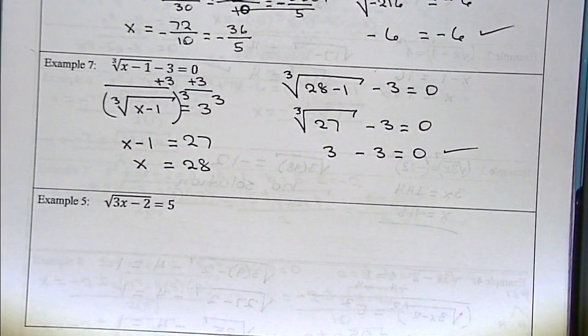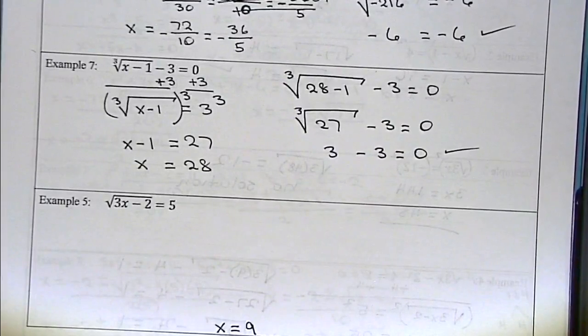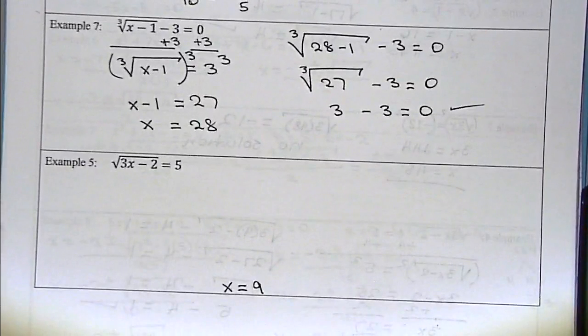Okay, are you okay with the cubes? The last one you should be able to do no problem. It's back to squares. So go ahead and finish that one. It looks very much like the ones we've already worked. And your answer, when you get finished with this one, x is equal to 9, okay? Good?